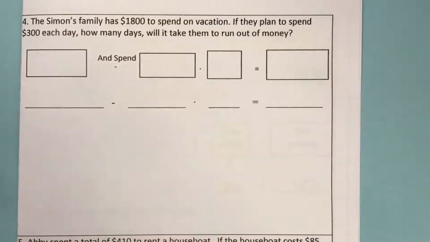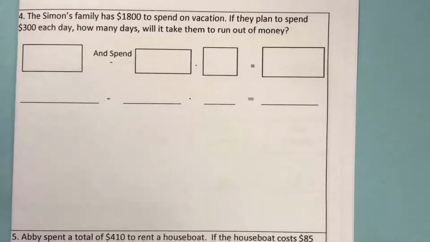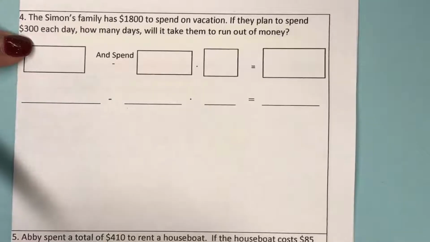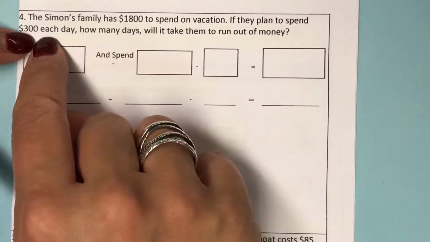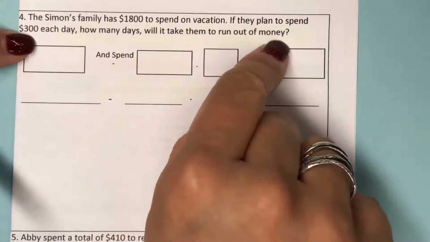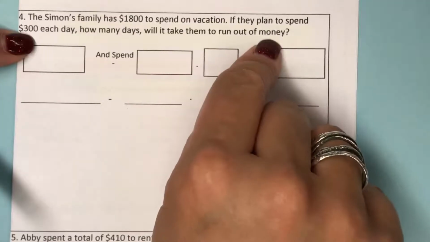Let's see another problem. The Simons family has $1,800 to spend on vacation. So that's their budget. They plan to spend $300 each day. How many days will it take them to run out of money? In other words, if they had that budget and they're spending $300 a day, how many days do they have money for? Run out of money means the budget expires. So when you run out of money, you have 0 left.